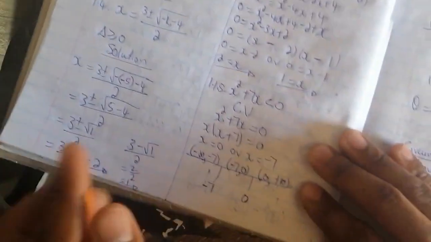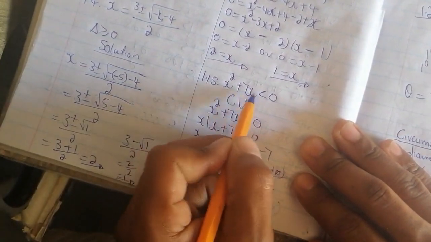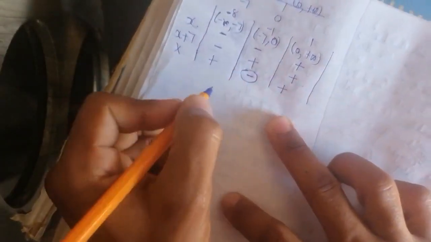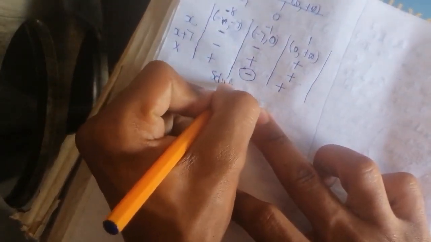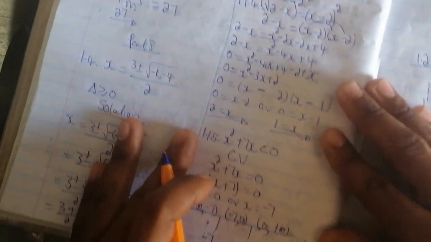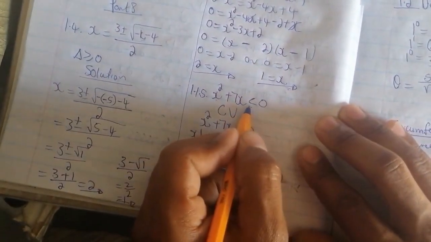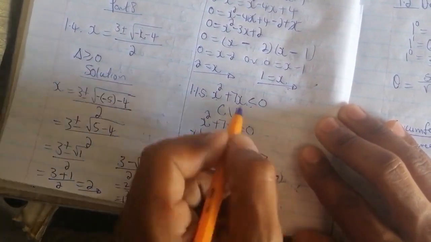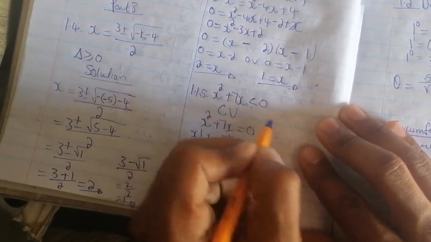Now you go and check. They said where this is negative, less than 0. So where is that? Here. So your solution is minus 7 to 0, and they are both exclusive. Why? Because this is a less than. If it was less than or equal, we would include them by making a square bracket. So if they are not inclusive, we make an open bracket. So that becomes your solution.